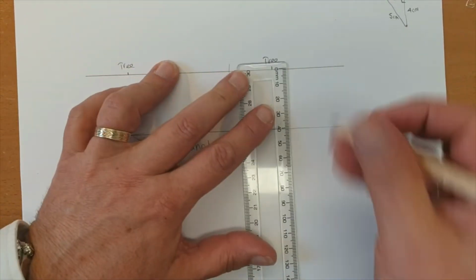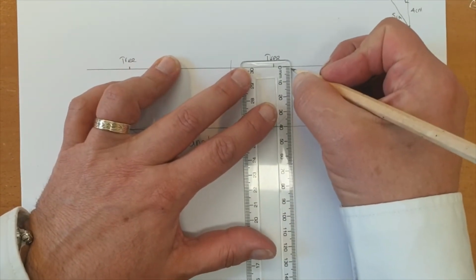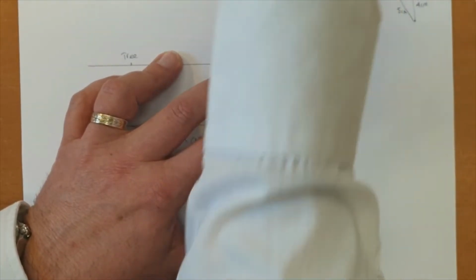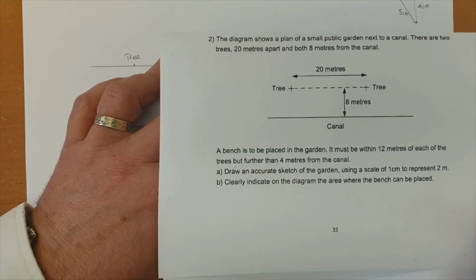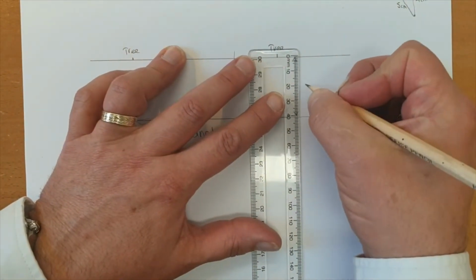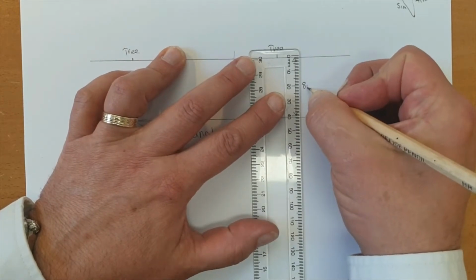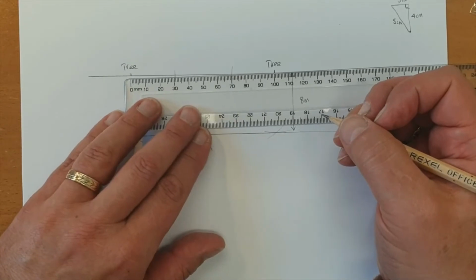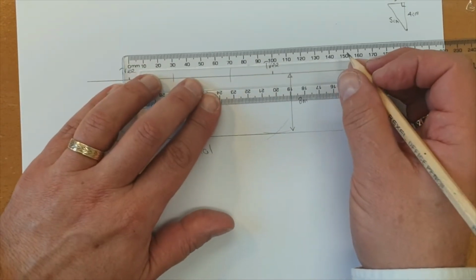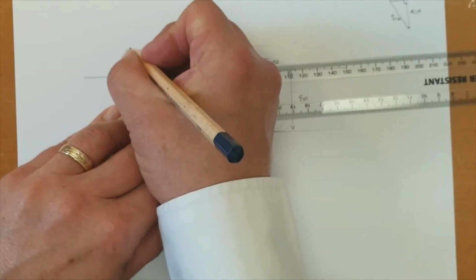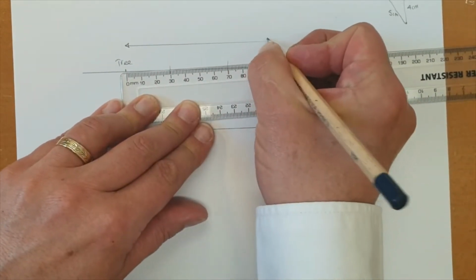And I'm just going to put some measurements on this because it's a scale drawing. So I'm just going to put the measurements on, and I'm going to take the measurements from the question. So there's the question. This is going to be 8 metres, and the distance between the trees I know is 10 centimetres. I'm just checking that, and I'm just going to put that on there like that as 20 metres.